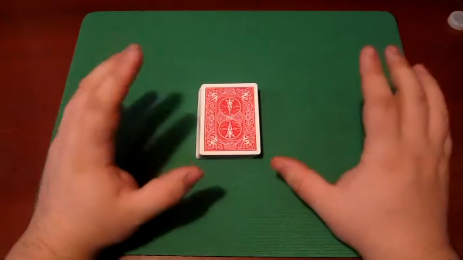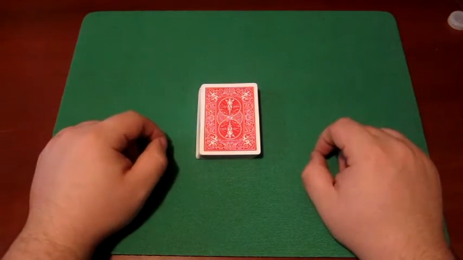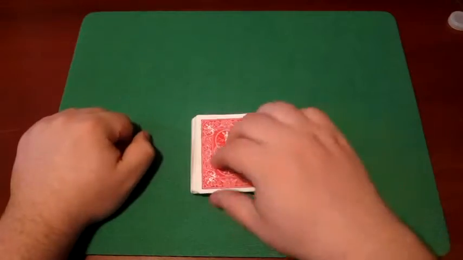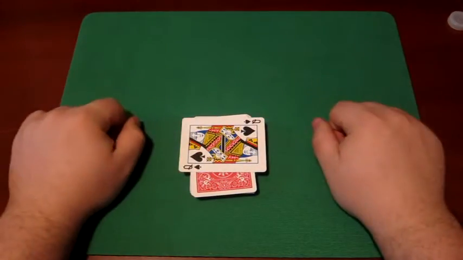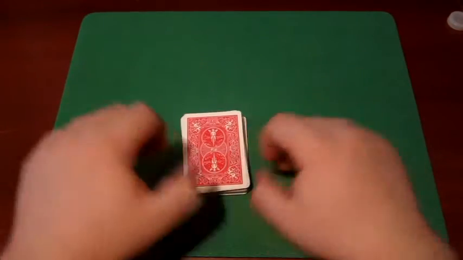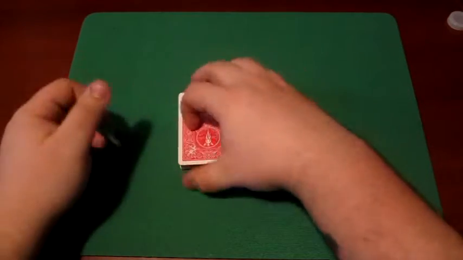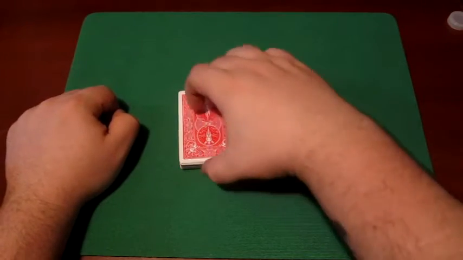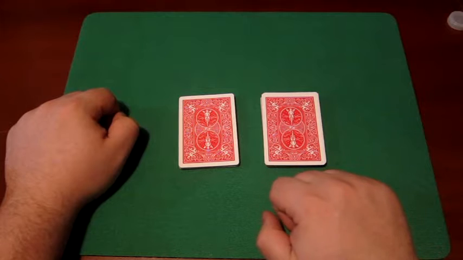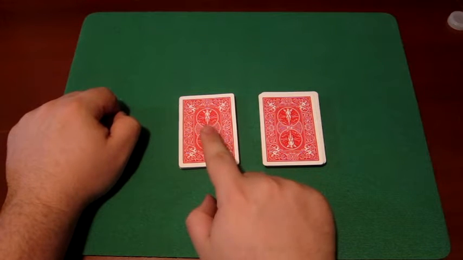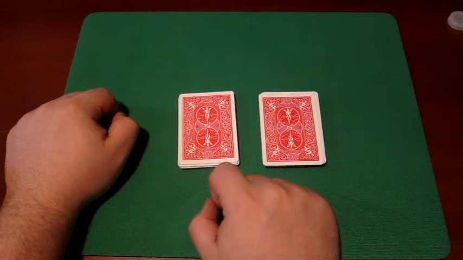So probably the easiest and not to be underestimated is the crisscross force. So the card you want to force, let's say the Queen of Spades, is on the top of the deck. You know that, they don't know that. You ask the spectator to cut the deck wherever they want, and they put it to the side. The Queen is here, and you're implying that they're going to pick that card, the card they cut it to.